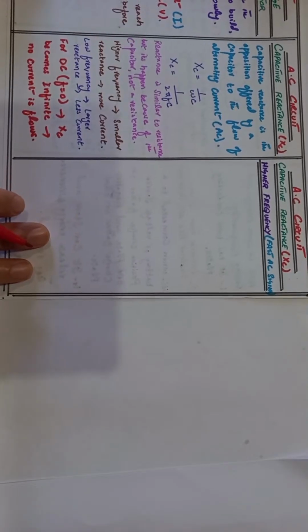So reactance Xc becomes infinite. Infinite means infinite resistance to the flow of the current, so no current flows because the reactance is infinite. That is how we discussed the capacitive reactance.